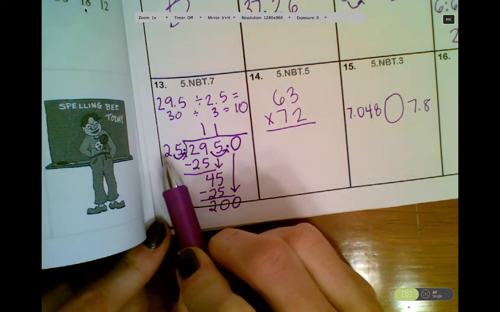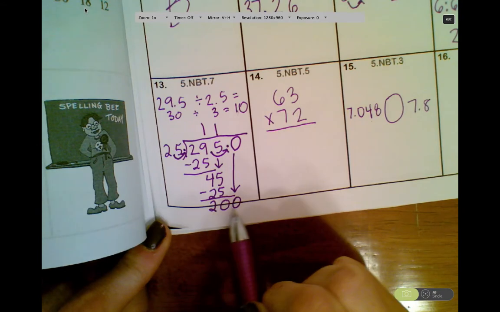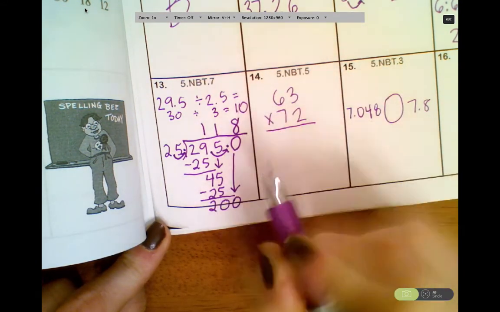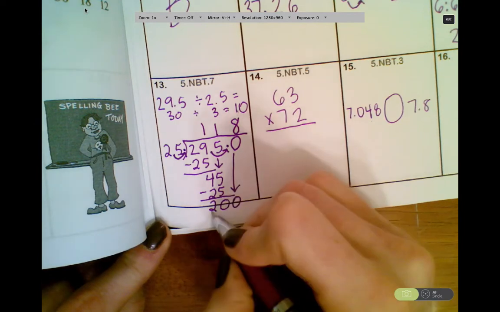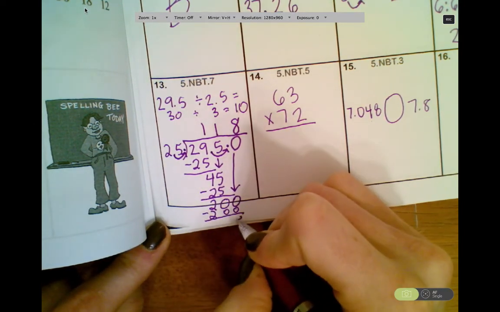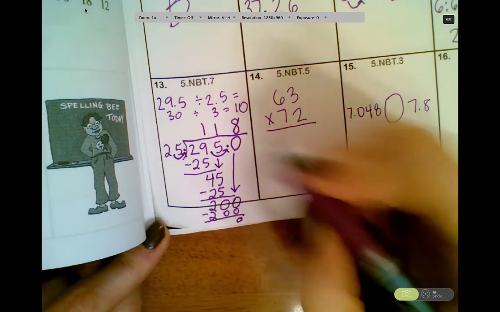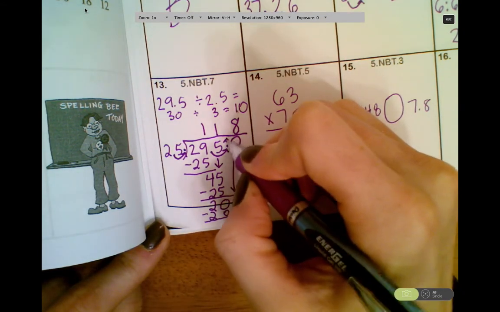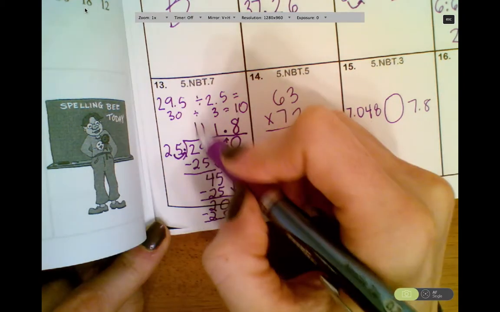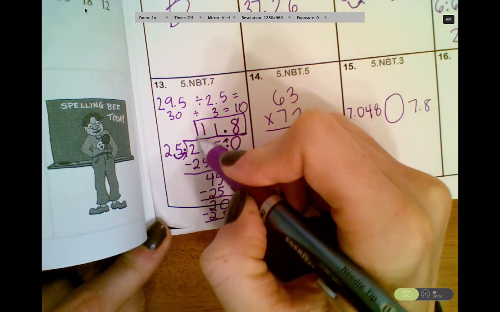And I know that 25 goes into 200 8 times. 8 times 25 is 200. I subtract and get 0. Finally, I bring my decimal point straight up. So my exact answer is 11 and 8/10.